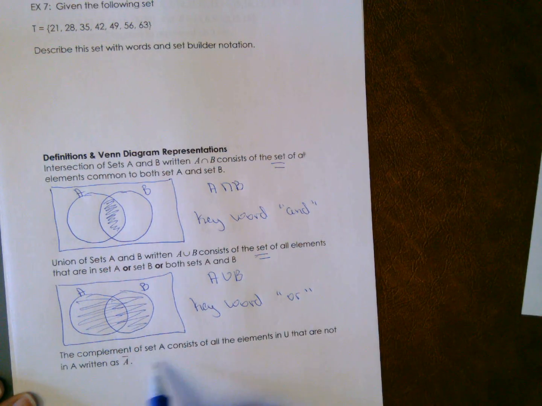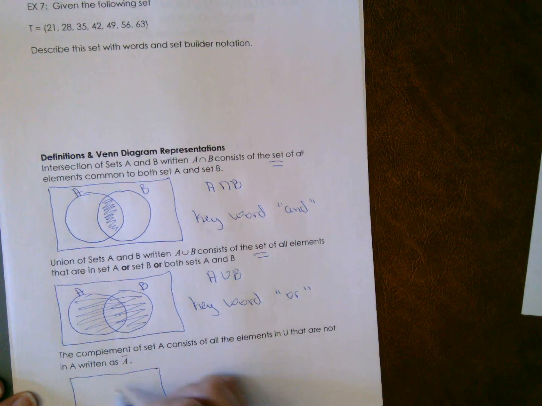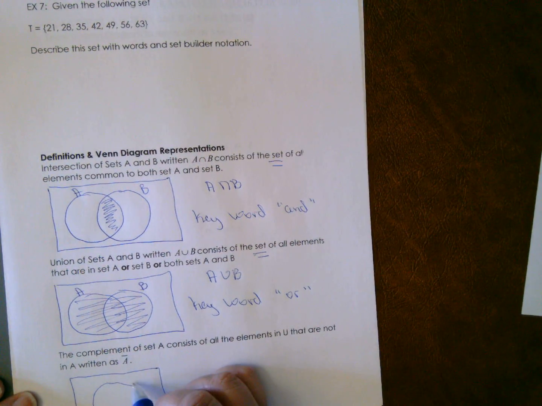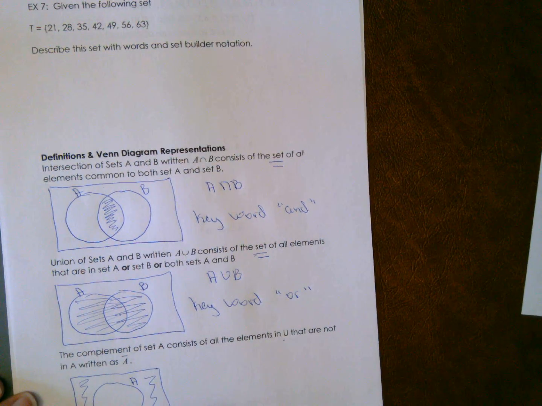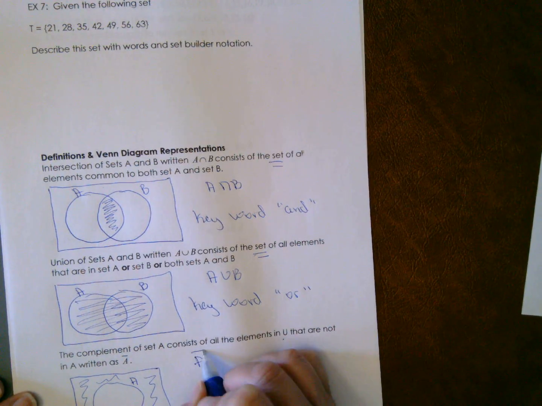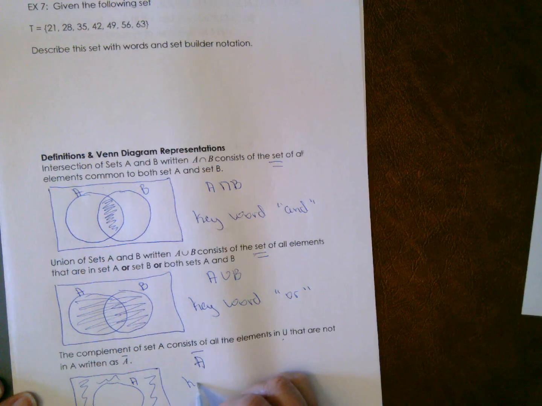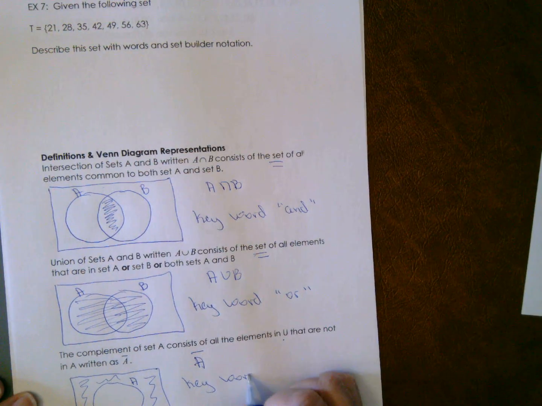Last definition, the complement of set A consists of all elements in U that are not in A, written as A complement. So again, I'm going to draw my Venn diagram. I only have one set this time, set A. So it's going to consist of all the elements in our universal set, so inside the rectangle, that are not in set A. So I would be shading everything outside of my circle. That would represent the complement. So A complement has a keyword, not.